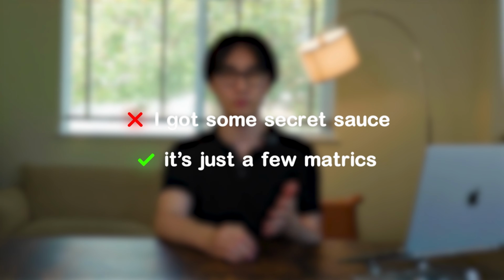Quick thing about me, at this point I've caught dozens of products before they blew up. Not because I've got some secret sauce, it's just a few metrics, and once you know them, you can spot the viral products that fit you too. So let's get into it.